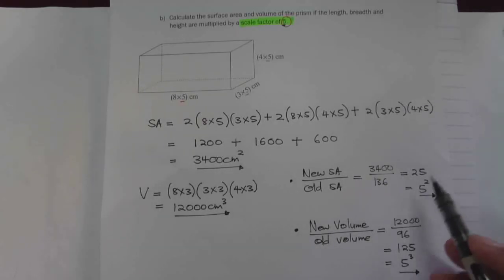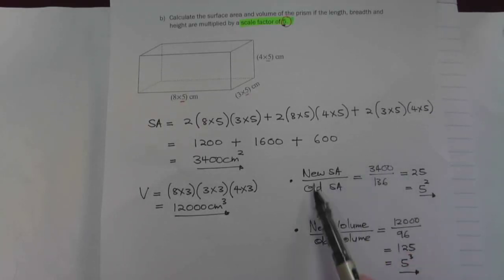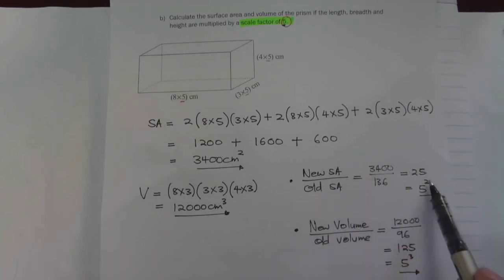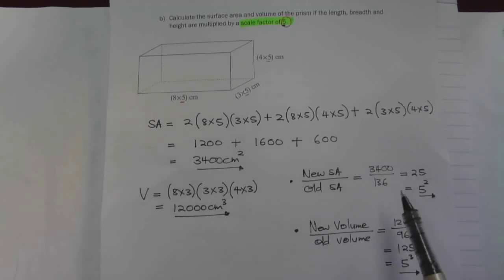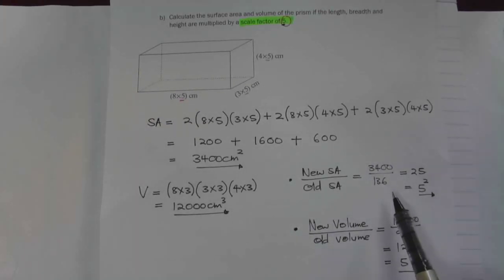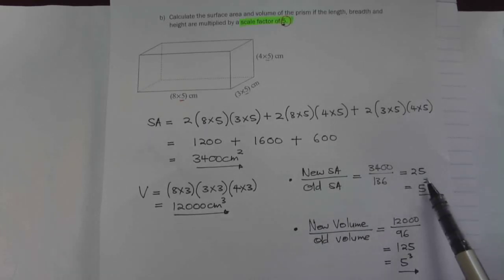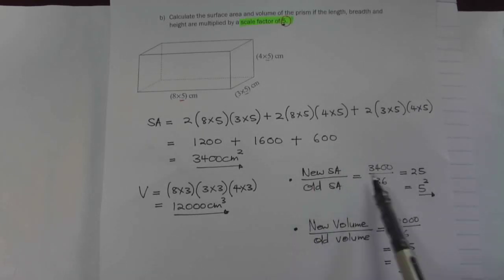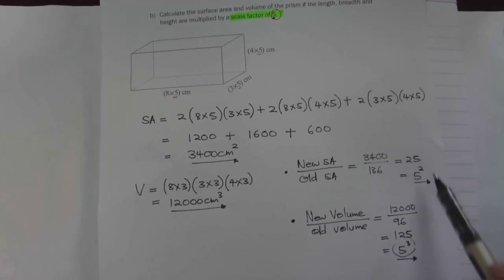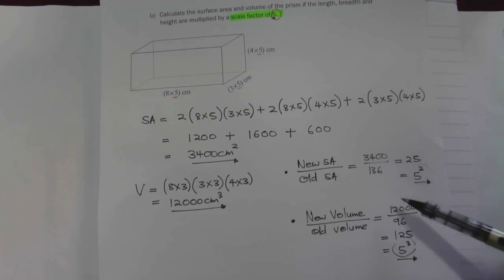Right, so let's look here. Interesting. The surface area, so what does this value represent? This value is telling us the number by which the surface area changed or multiplied by, and this is telling us what the volume changed by. So this 5 cubed and 5 squared is an important value. So it changed by 5 squared, it changed by 5 cubed.